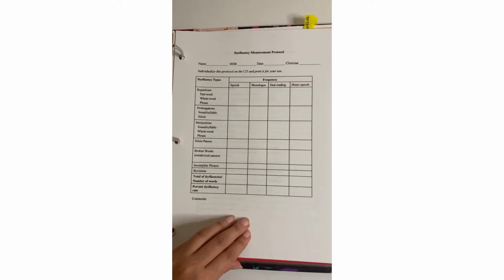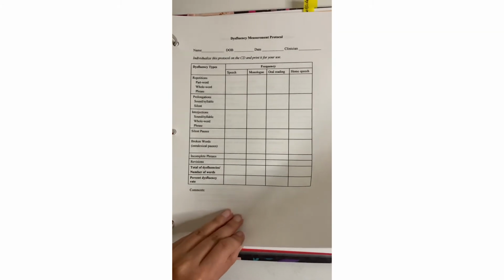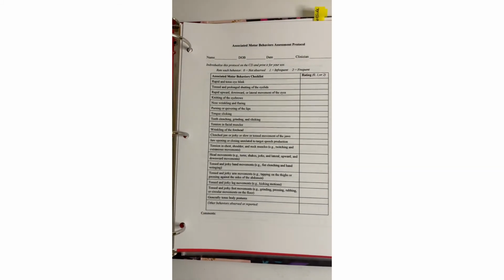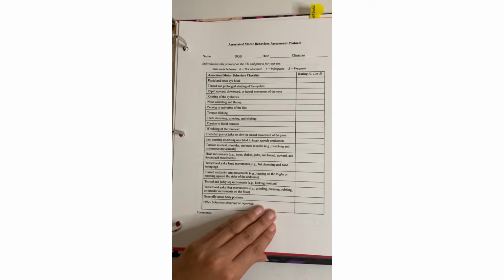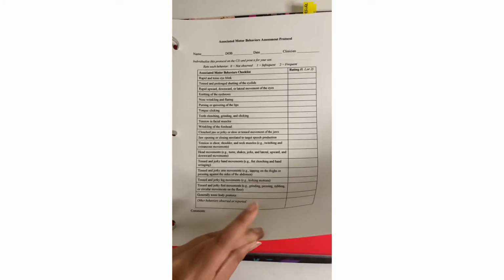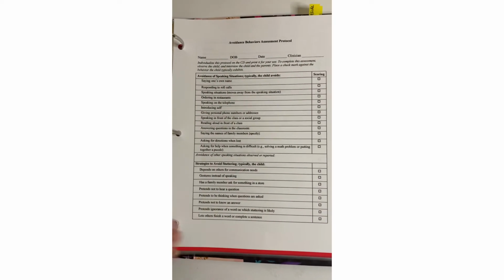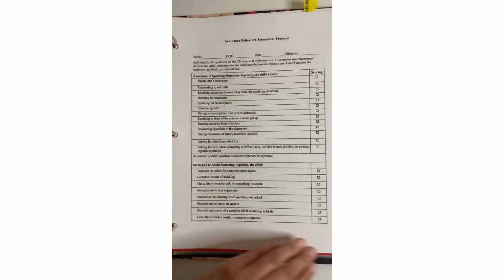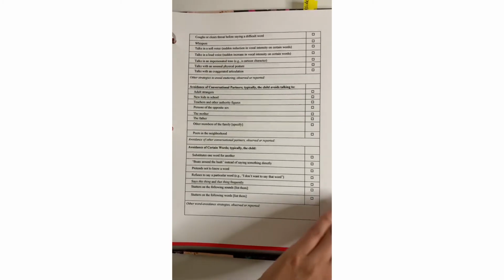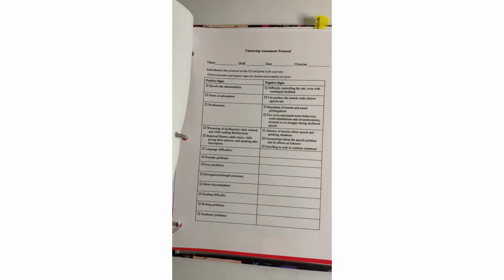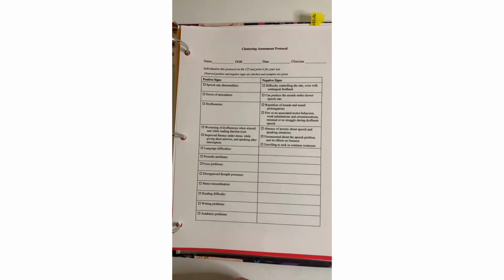Here is the dysfluency measurement protocol. Associated motor behaviors assessment protocol. Avoidance behaviors assessment protocol. And continued. As well, continued. And here's the cluttering assessment protocol.